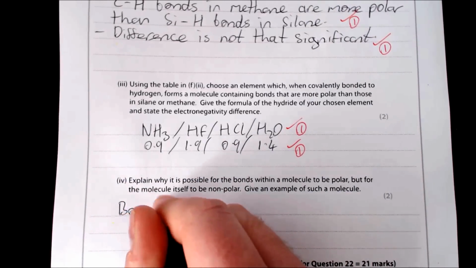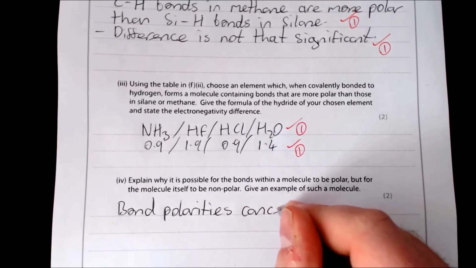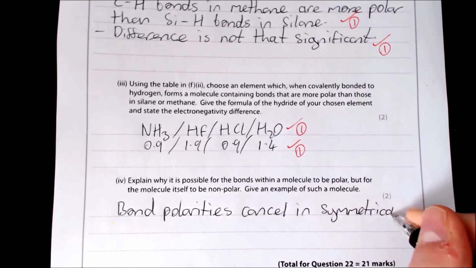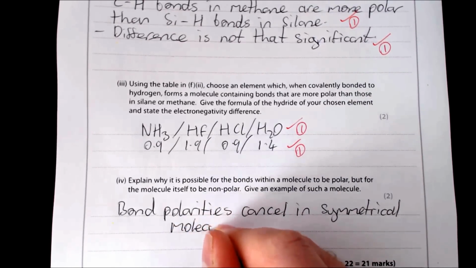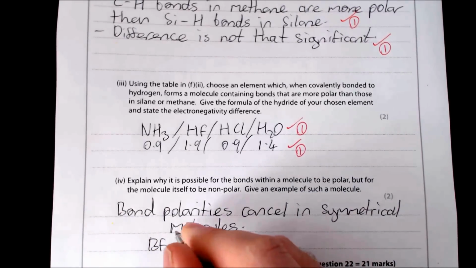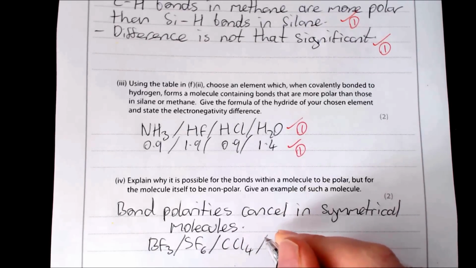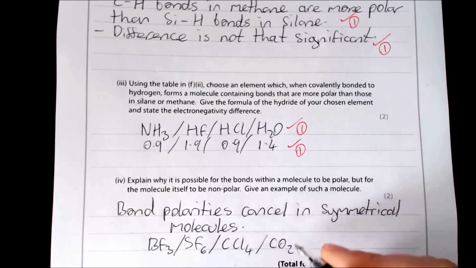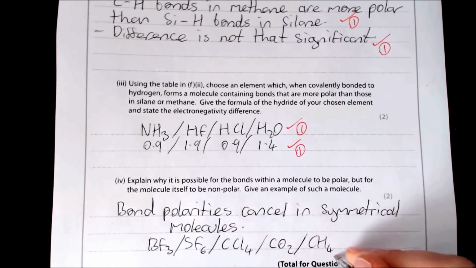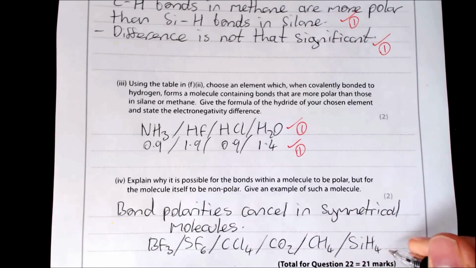So we're going to put that in there. Bond polarities effectively cancel in symmetrical molecules. And examples of these could be anything like BF3, SF6, CCl4. Carbon dioxide is a very common one, so definitely put that down. And you could also say the molecules that we've done just up there, methane, although it doesn't have much polarity, it does have some. It's symmetrical, and so is SiH4 as well. So any of them really.